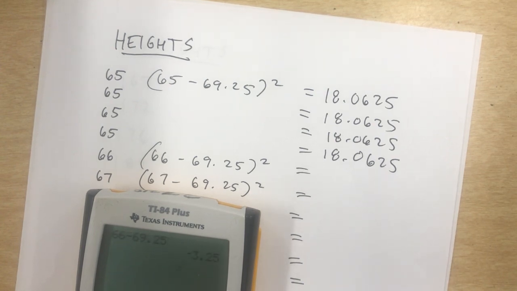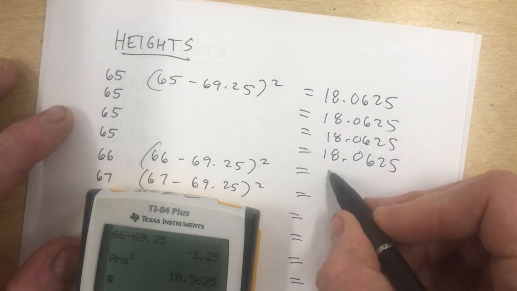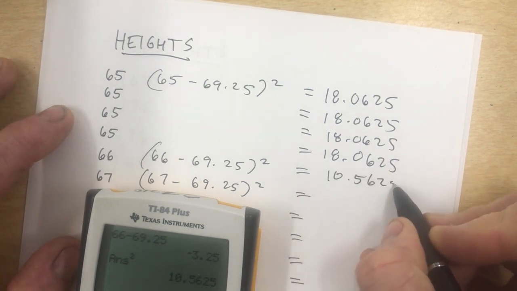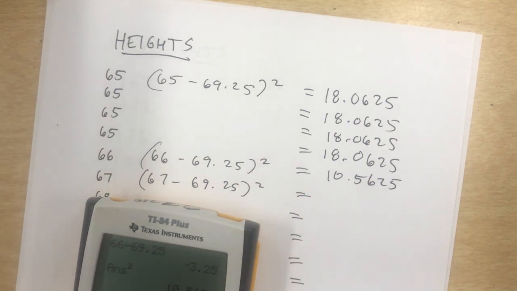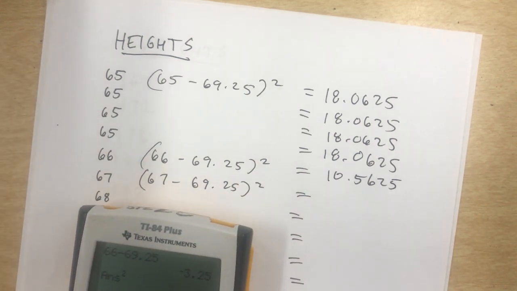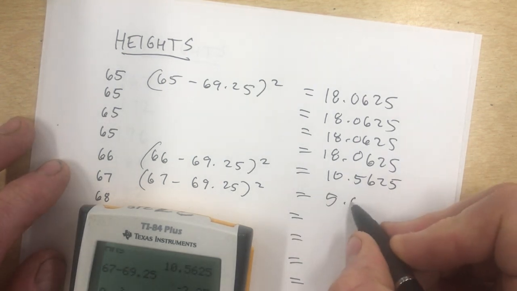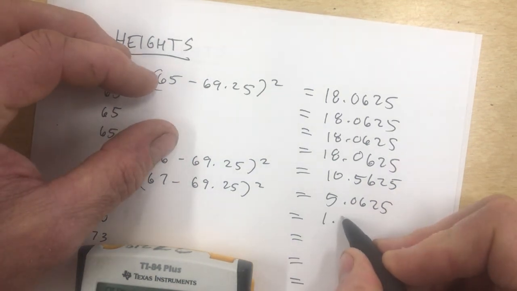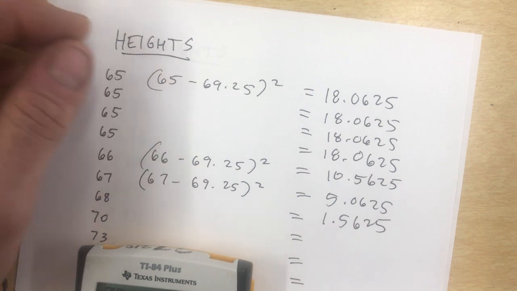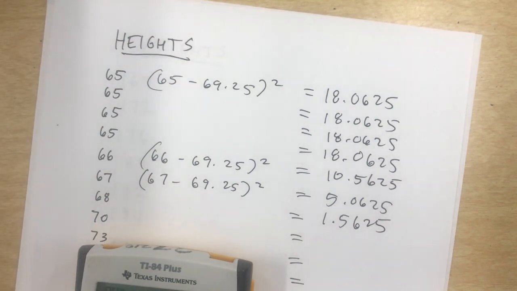I'm trying to make as many mistakes as I can. This is 10.5625, and I would not round these. I just leave them. 67 minus 69.25 equals, square it, 5.0625. 68 minus 69.25 equals, square it, equals. 70 minus 69.25 equals, square it, equals.